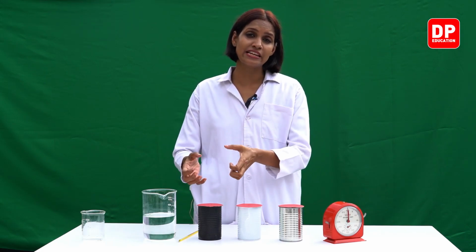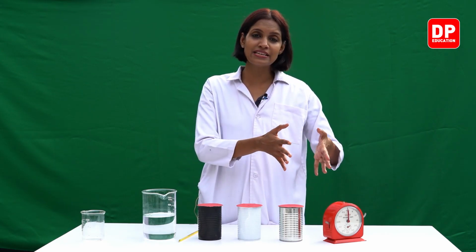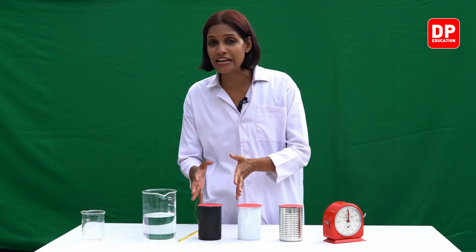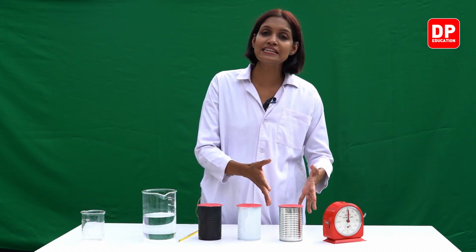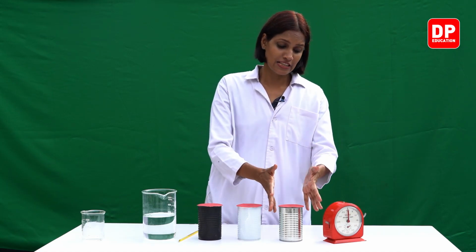So all these three setups get heated up because of the sun's radiation. After doing this activity, it's very clear that the black color surfaces absorb the sun's radiation faster than the other two. And when we consider the polished shiny surfaces, they get heated up because of radiation very slowly, which means polished shiny surfaces absorb radiated heat very slowly.